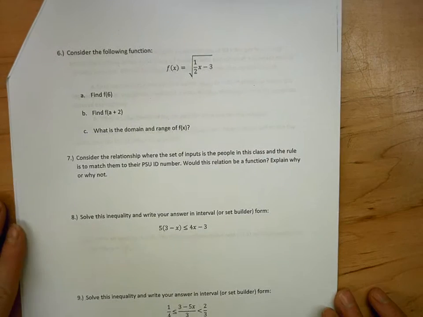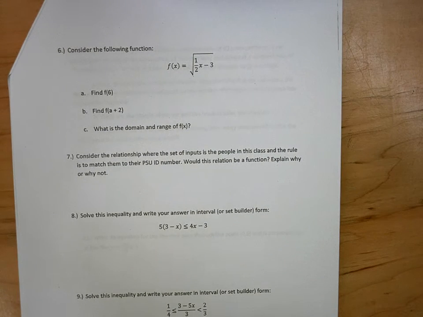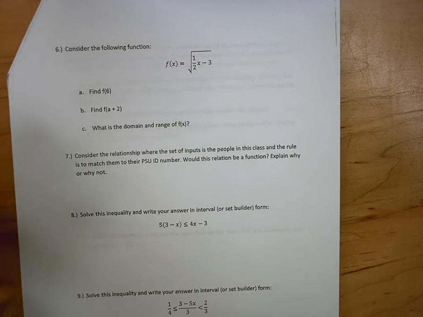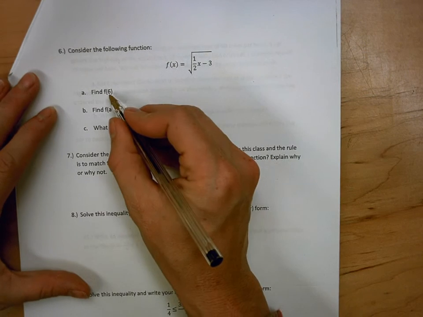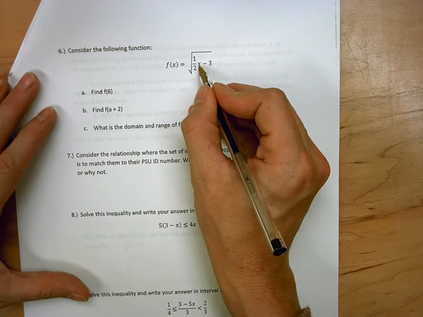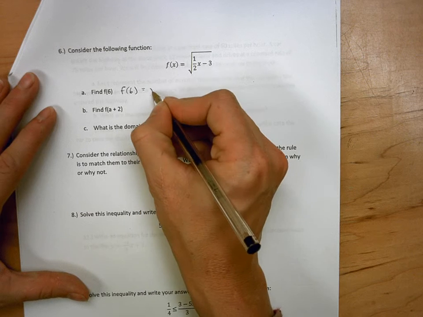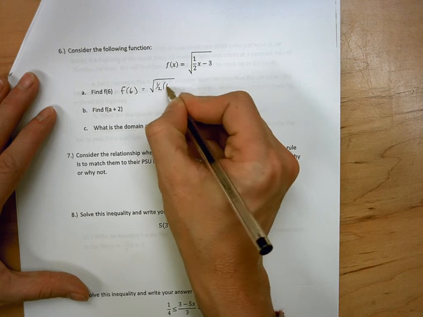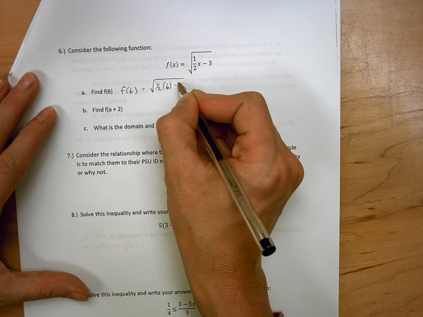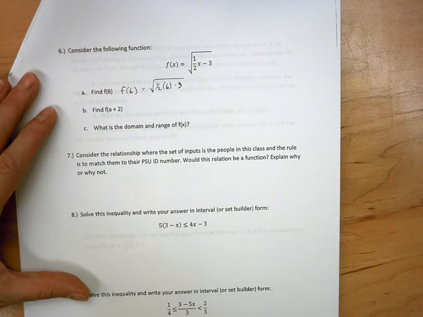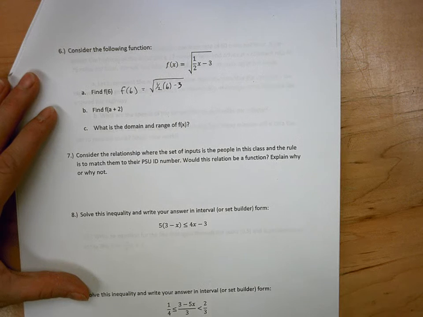Okay, page 2. So consider the following function. f of x equals the square root of 1/2 x minus 3. For part A, we find f of 6. This means that we take 6 and we plug it in for x. So we get the square root of 1/2 of 6 minus 3. And then we can simplify that.